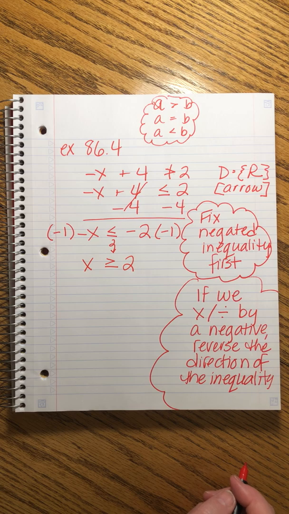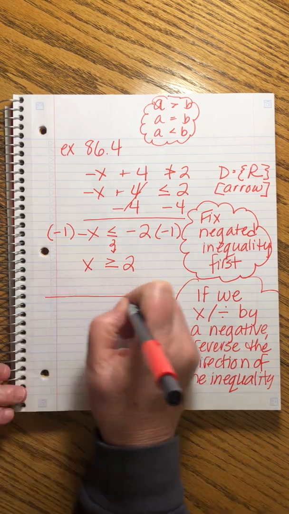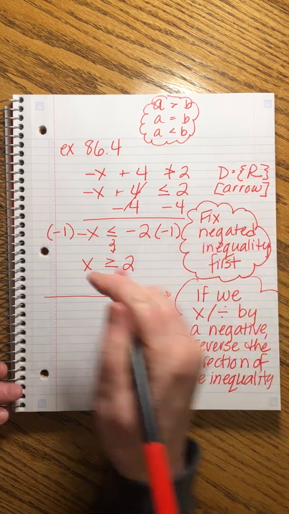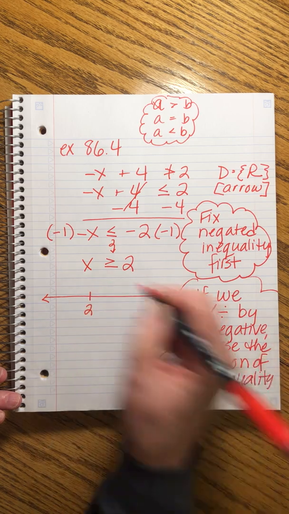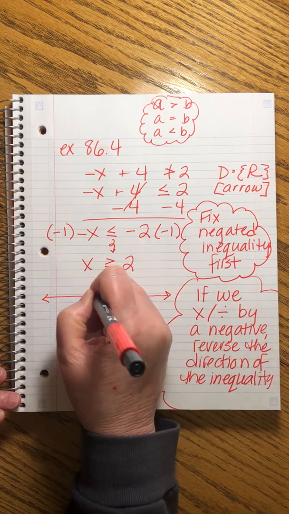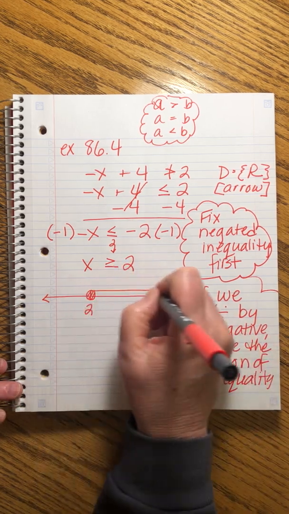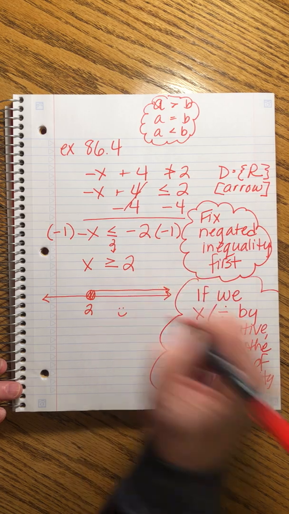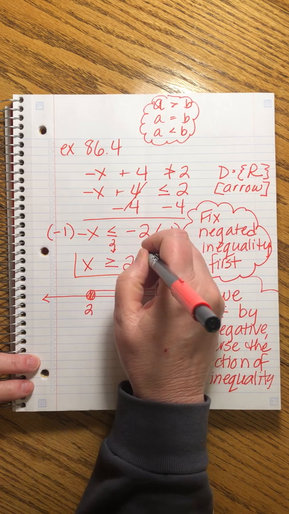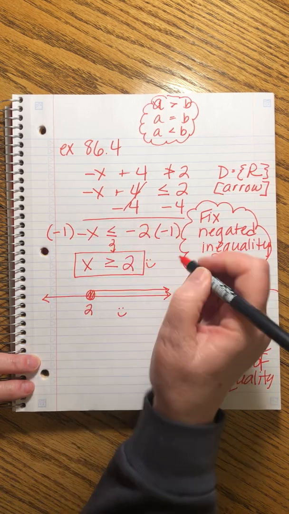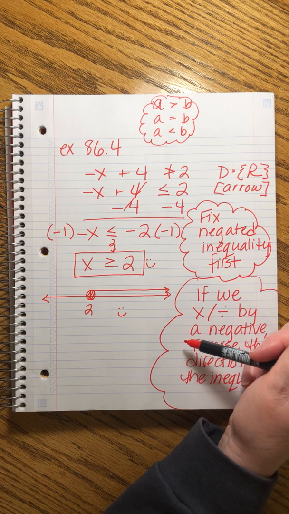Crazy, right? So now we are ready to graph this. We're dealing with the reals. Oh, that's so easy. I love the reals. There's 2. We want to include it in the solution, so I'll color it in, and then we want everything greater than. That's our answer right there. Whew. This took a lot of work, right? 2 steps that are very different.